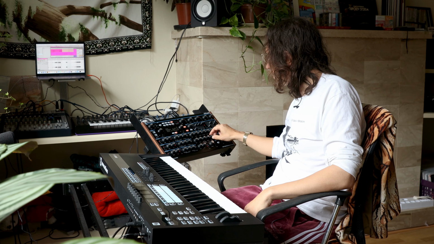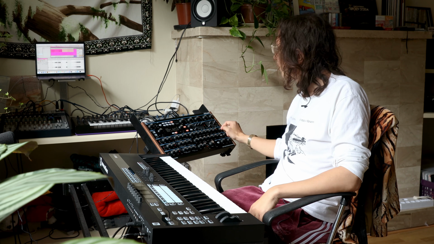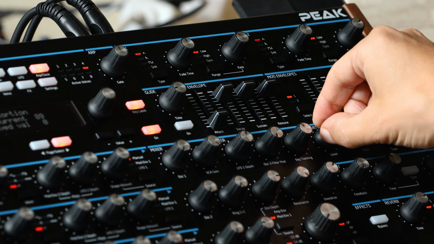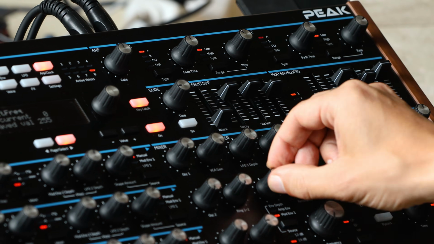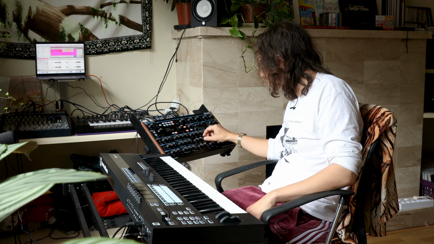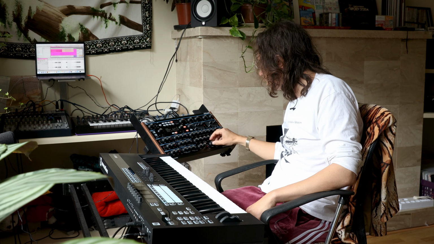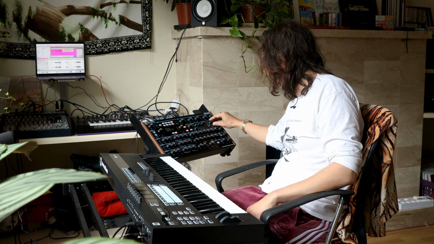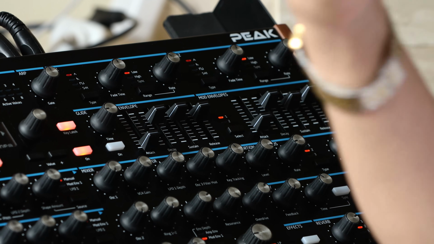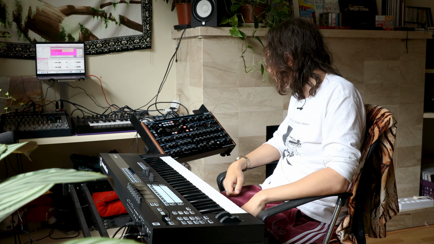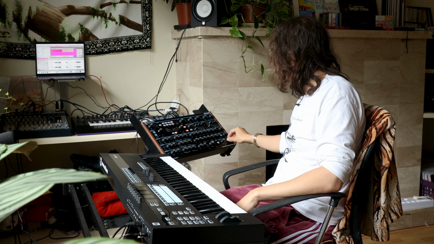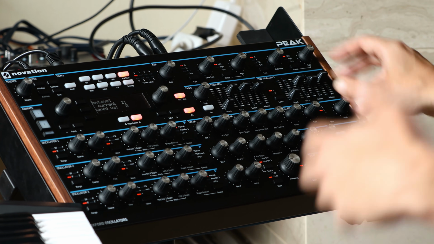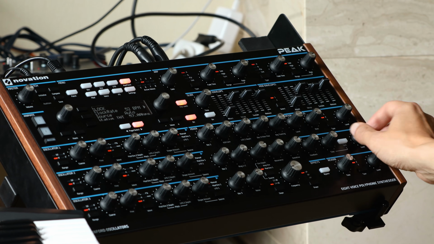So the envelopes, and we can put overdrive on it, and of course the Peak has a very nice distortion. Oh, that's a little bit too much. Put a little bit of reverb on it. So you can get these very unique synthetic drum sounds with it, or whole loops even. And now a really fun thing to do, you can add a kind of groove to it by using the delay.